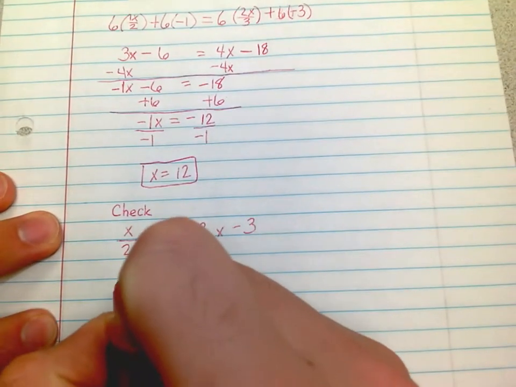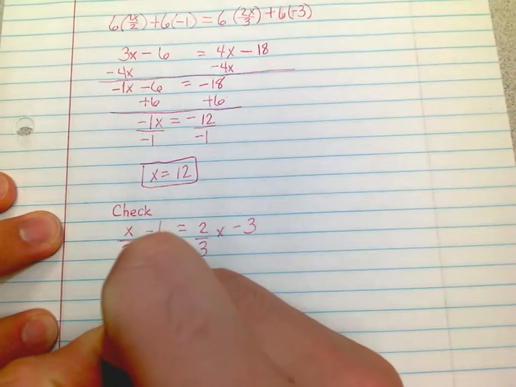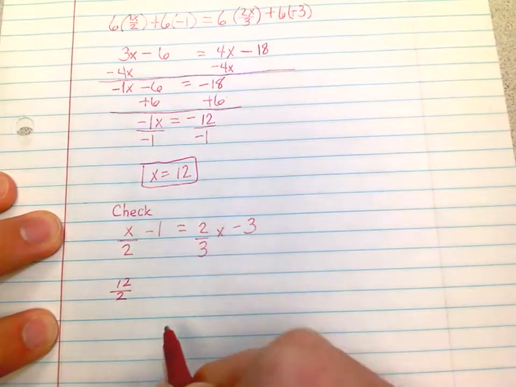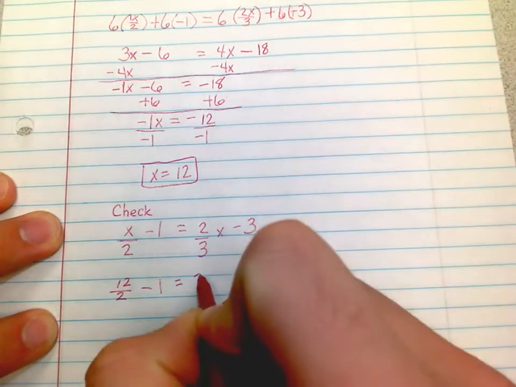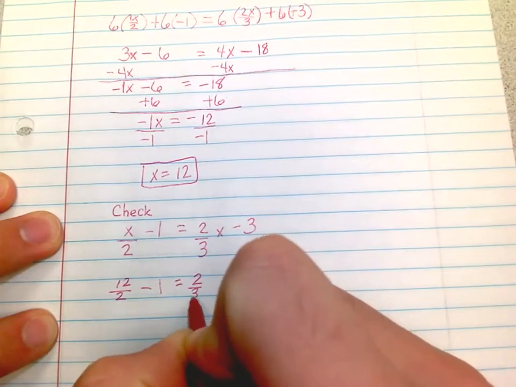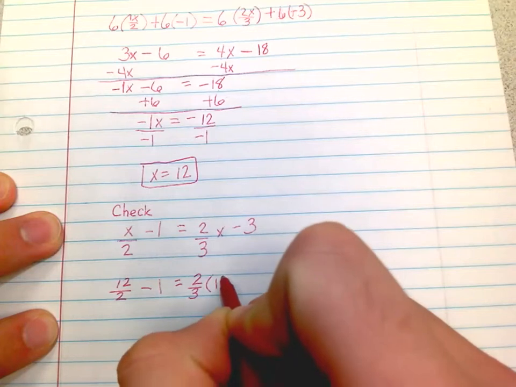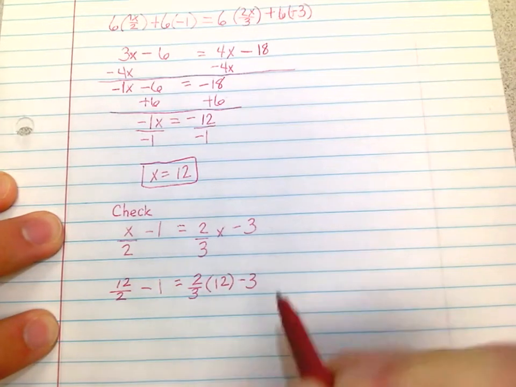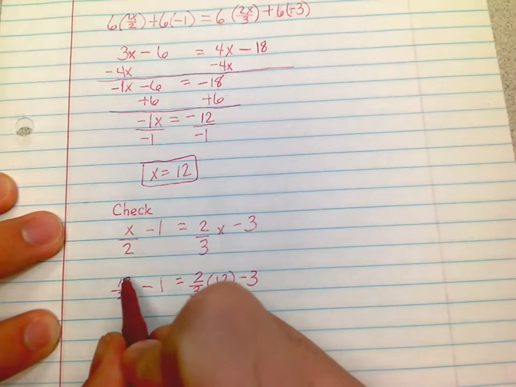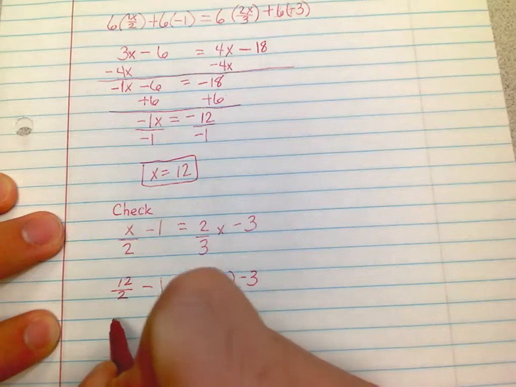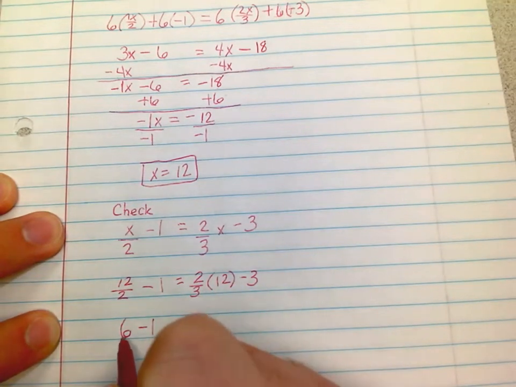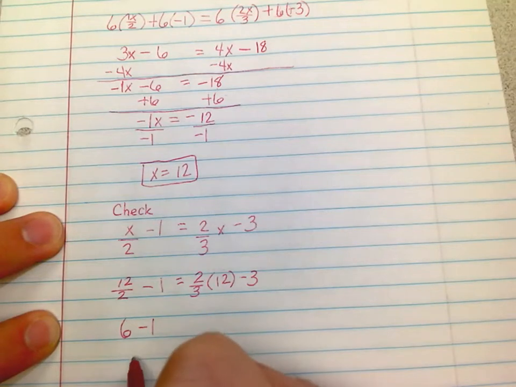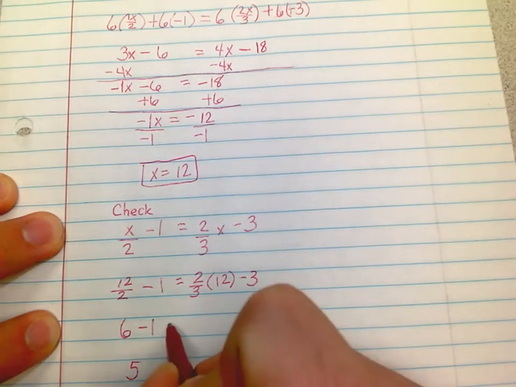So let's do that. We have 12 divided by 2. We just took the x on top and plugged in the 12 on top. Minus 1 equals 2 divided by 3, or 2/3, times 12 minus 3. So right here, 12 divided by 2 is going to become 6 minus 1. And 6 minus 1 is 5.